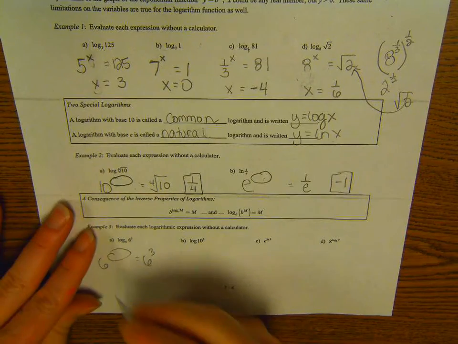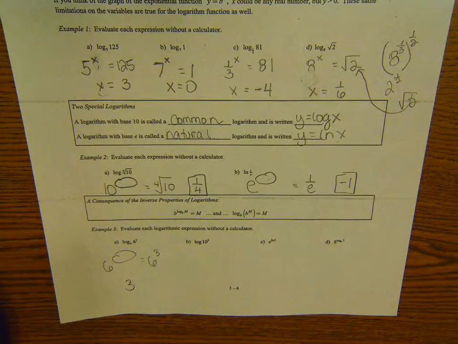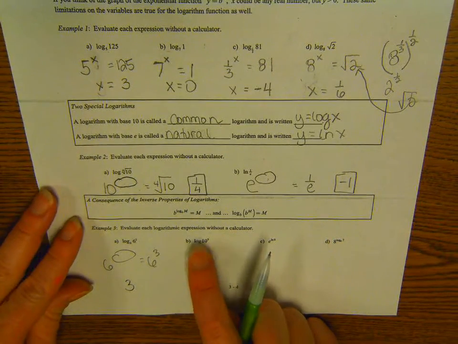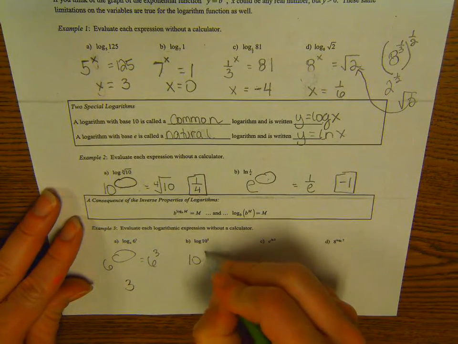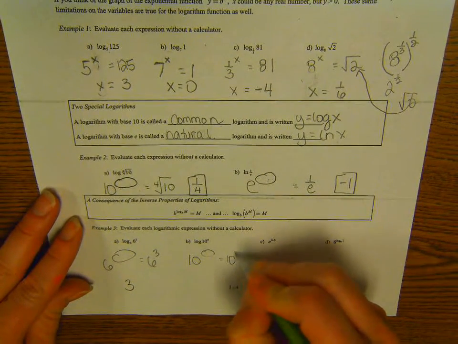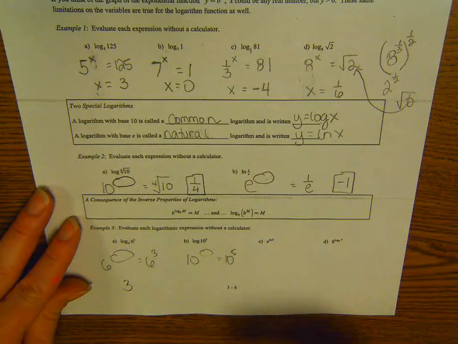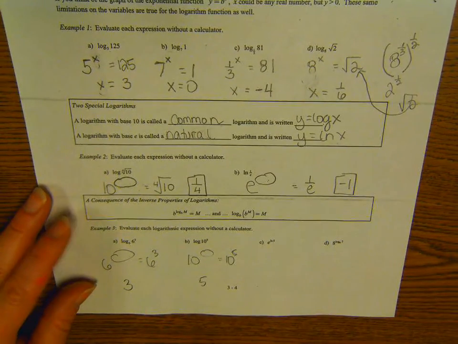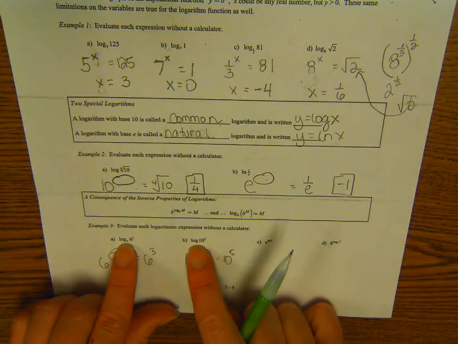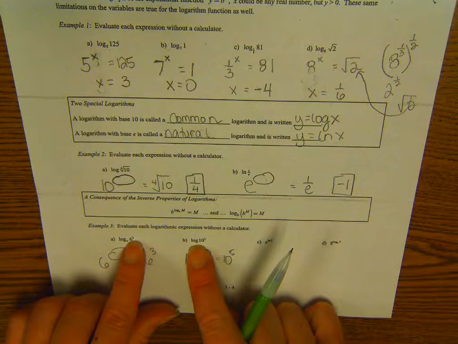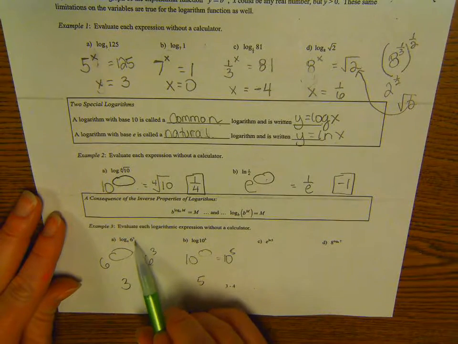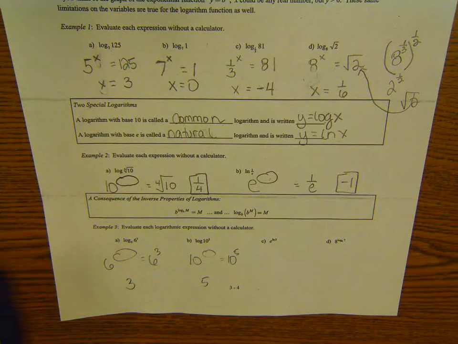This is base what? 10. 10 to what power is 10 to the 5th? 5. Okay, so that's really what it's doing, but do you see how the log base 6 and the 6 undo one another? So as long as they match, log base 6 of 6 to the 3rd, what would be log base 6 of 6 to the 7th? 7.